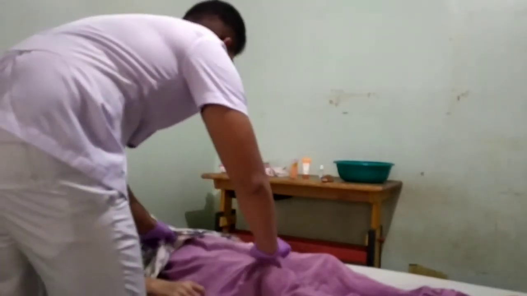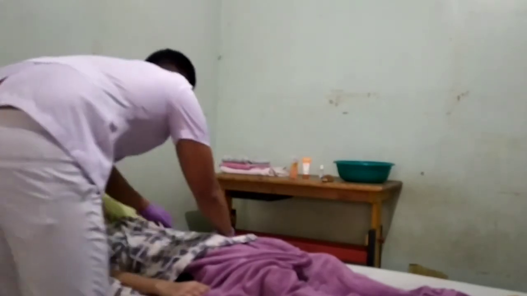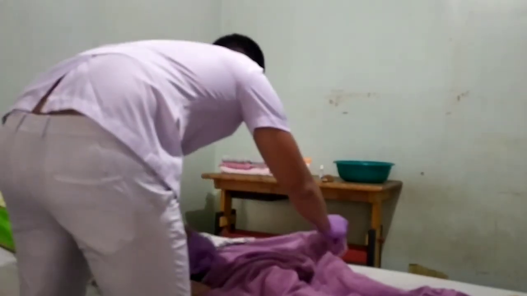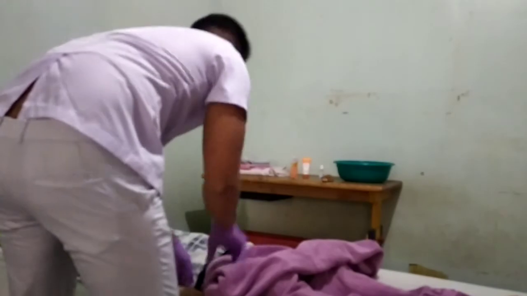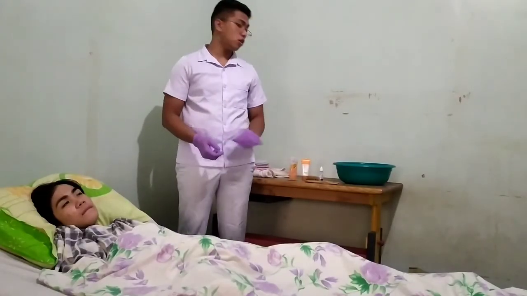Slowly remove the bath blanket. Lastly, comb the hair of your patient.